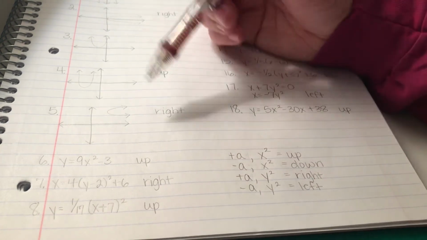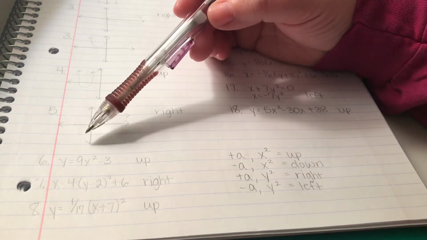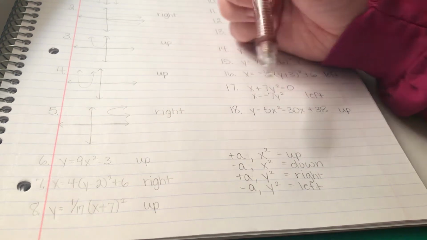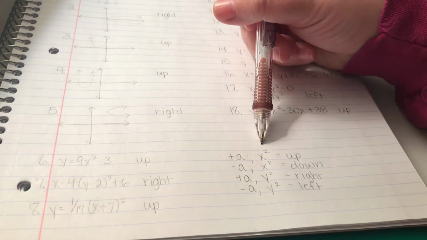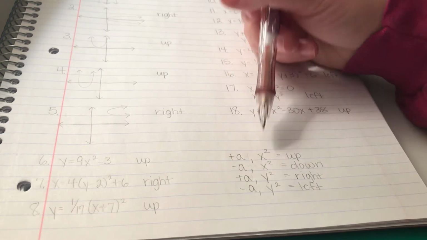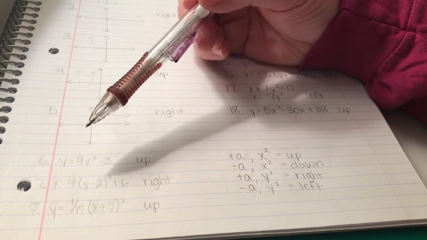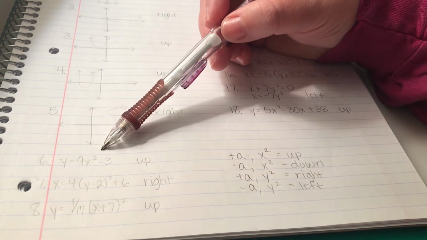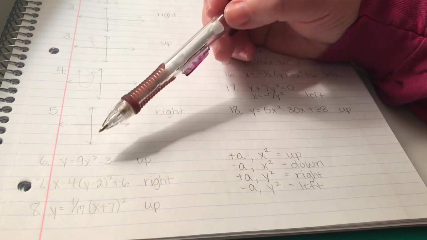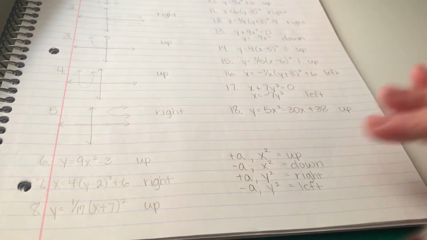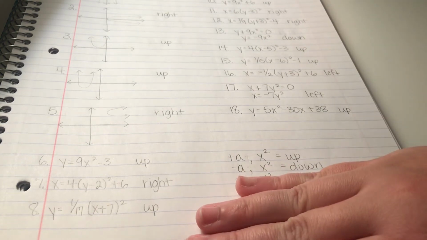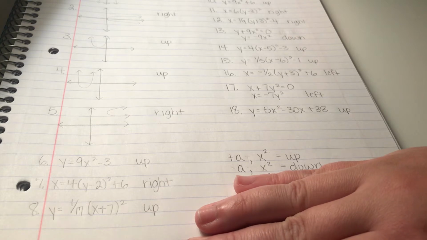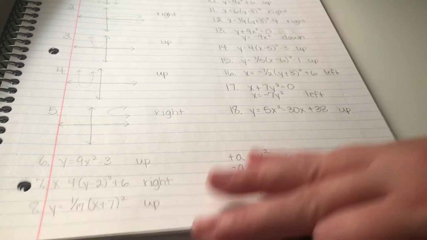All right, so here for number 6, we have y equals 9x squared minus 3. So the first thing that I told you to look for is if it's x or y that's being squared. So this one is set up as a y equals, and you can see right here that the x is being squared. So already we know it's either up or down, right? Because the y isn't getting squared, so we can cover up those answers, and our multiple choice of 4 just turned into a multiple choice of 2 answers.